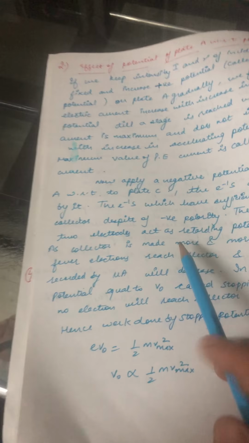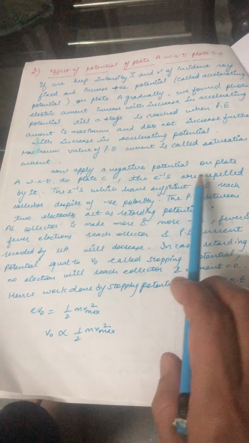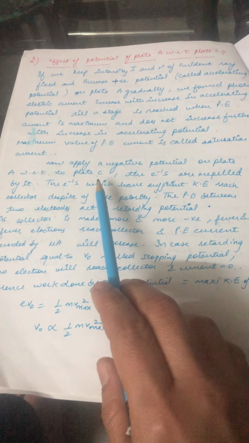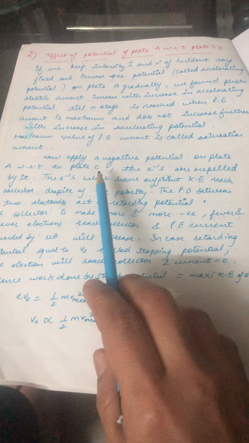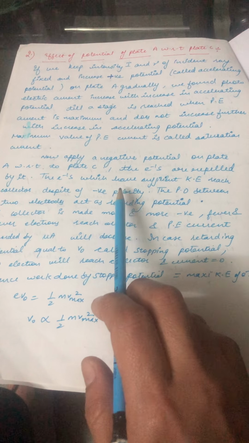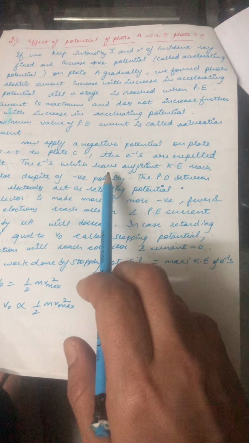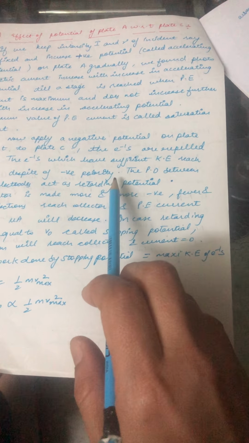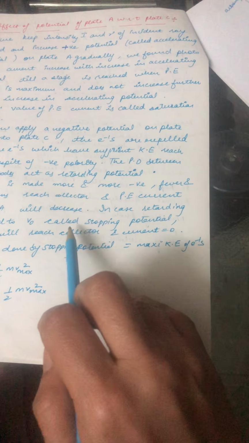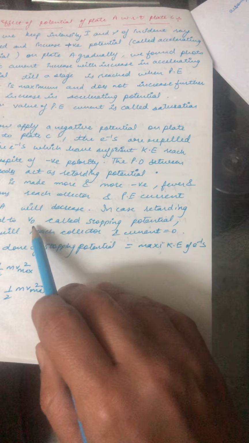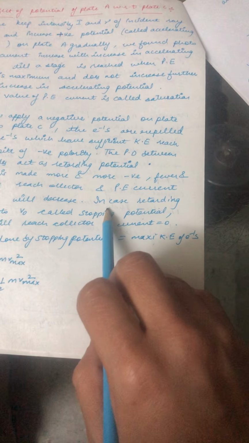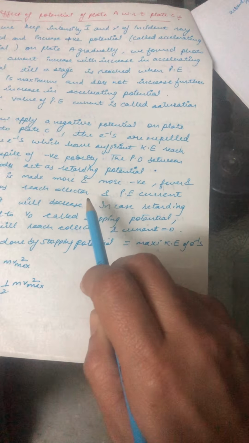For that, now apply a negative potential on the plate A with respect to C. Now we are making our collector plate negative. What will happen then? Electrons are repelled by it; they will not be attracted by it. It means the current starts decreasing, because now our circuit is not complete. A sufficient number of electrons are not reaching our collector plate, so the current gradually decreases.